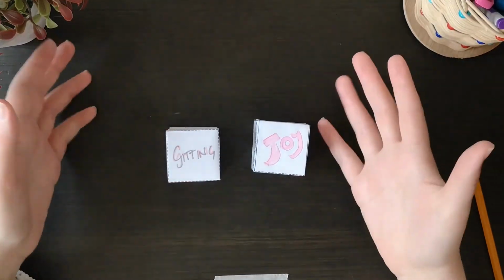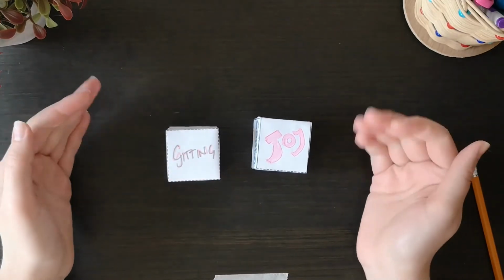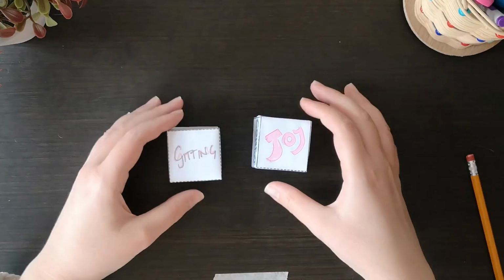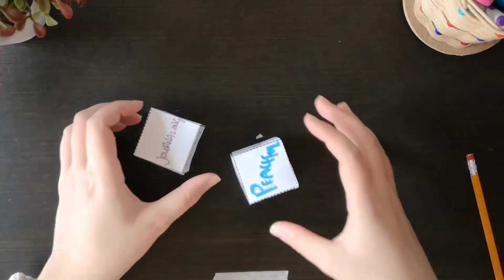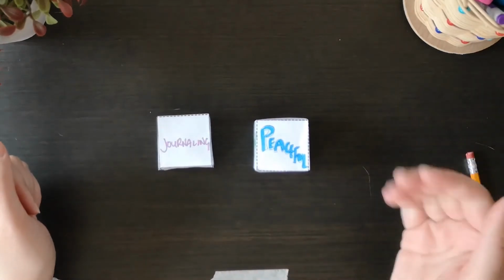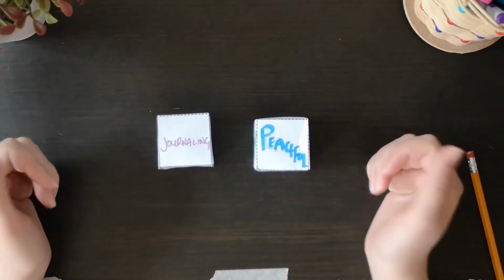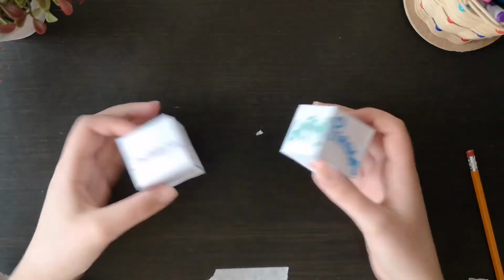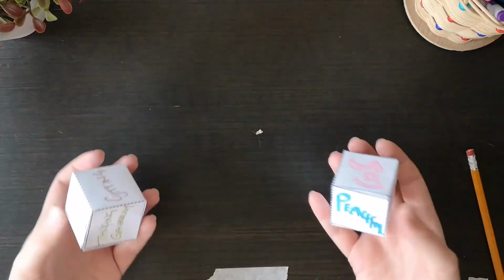So naturally just pulling them out here, I'm going to be sitting and take a moment and think about what brings me joy. But let's go ahead and just roll them for a second here. All right, so today, for example, I could take a moment to do some journaling and think about what things bring me peace, what things make me feel peaceful. All right, let's try rolling them one more time. And I think I want to do a really big roll.